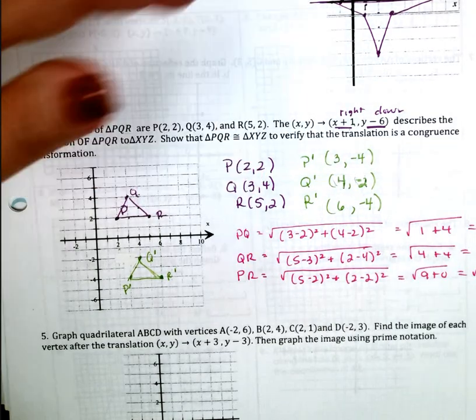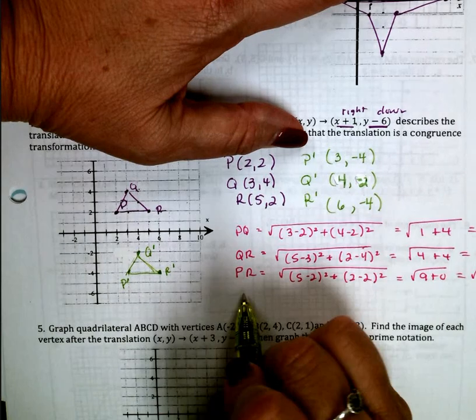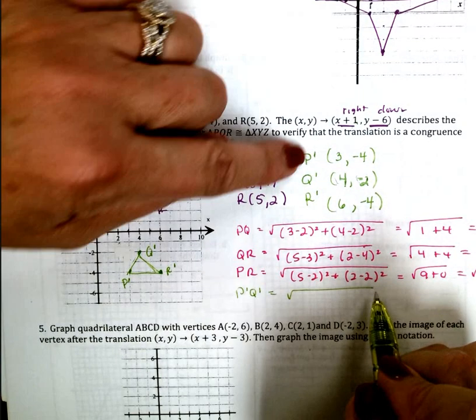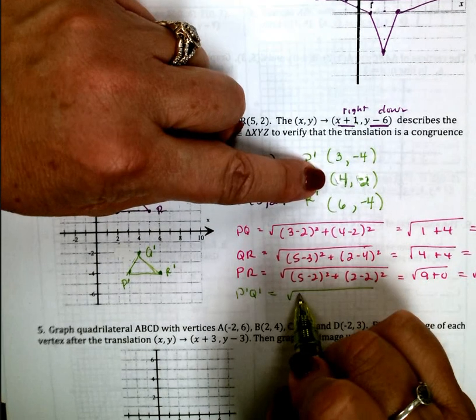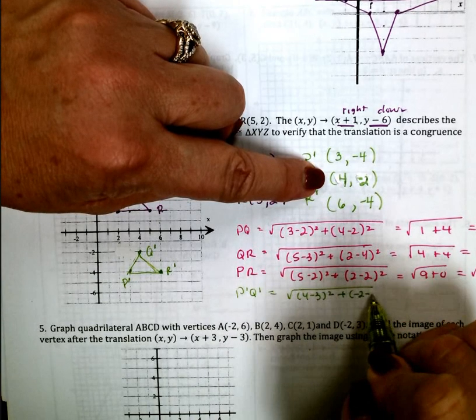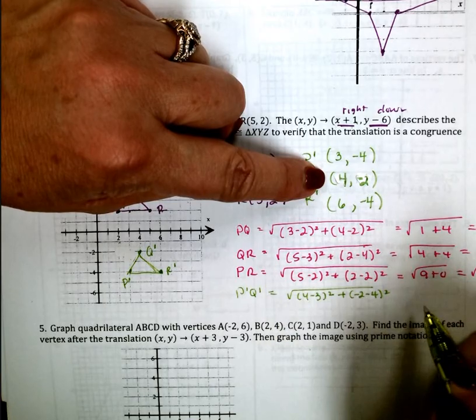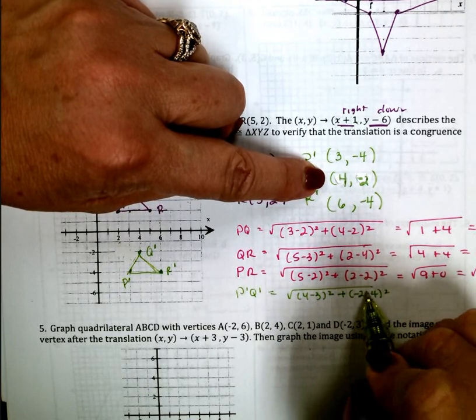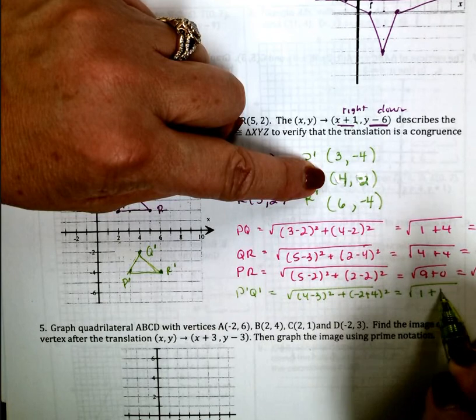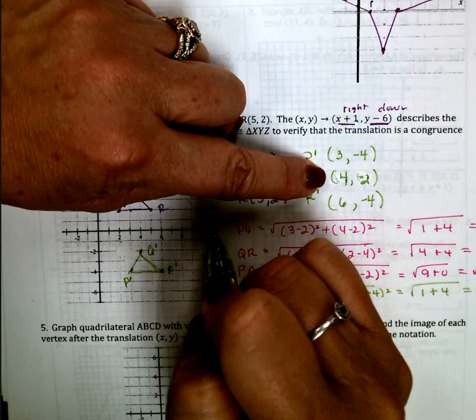All right, so now let's come back here and do P prime, Q prime. 4 minus 3 squared plus negative 2 minus 4 squared, minus negative 4, so plus 4. Square root of 1 plus 4. So it matches, so that's good. We know that it matches.